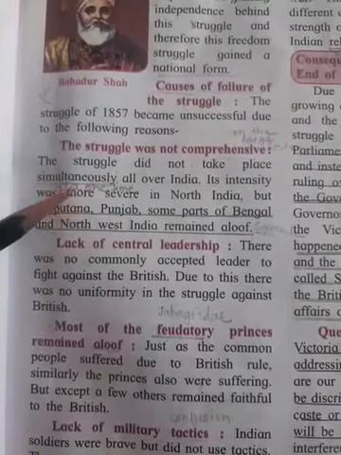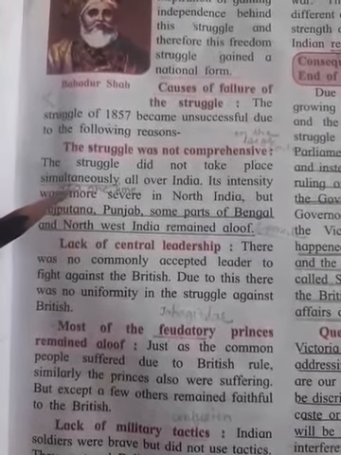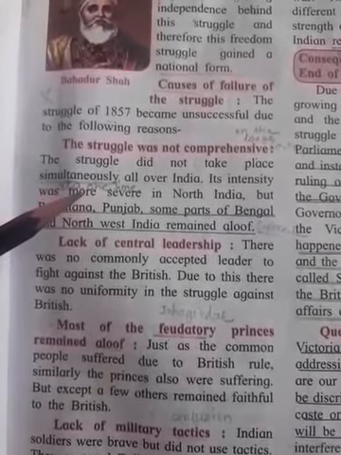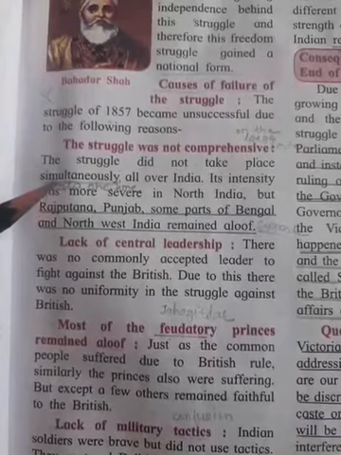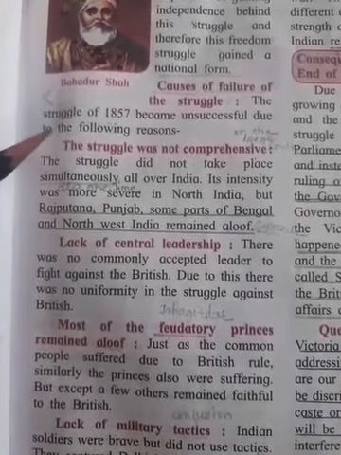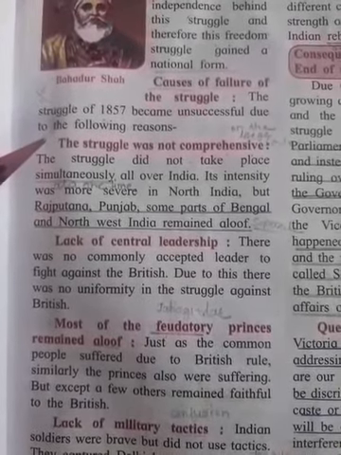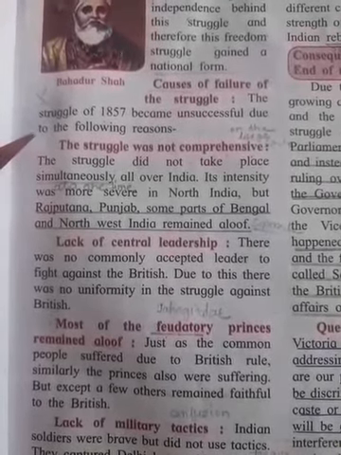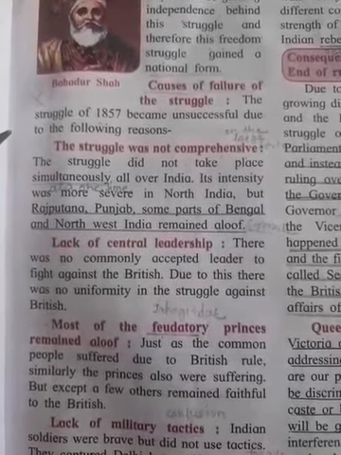The struggle did not take place simultaneously. Simultaneously means at a time, at one time only. Initially it was to start on the 10th of May, but a few divisions of soldiers started it on the 9th of May, one day before, when Mangal Pandey was hanged by the Britishers.